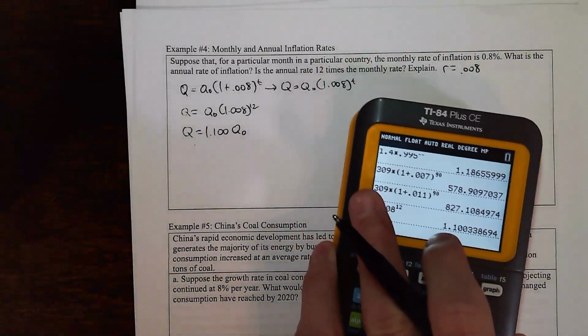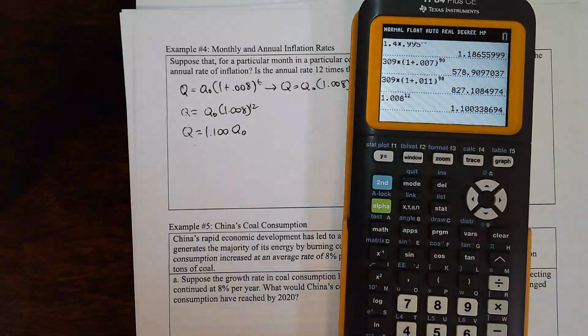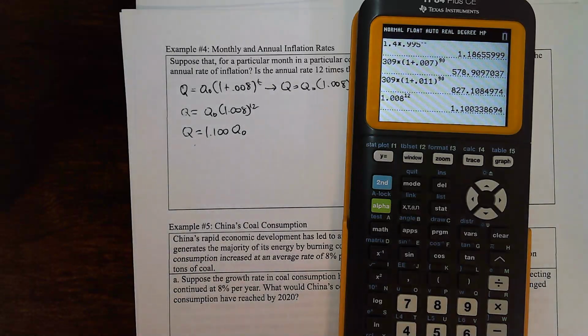It's 1.1 times the initial price, which means the annual inflation rate is 10%, because it's going up by 1.1 times. Note the annual rate is more than 12 times the monthly rate. Twelve times the monthly rate would be 12 times 0.8%, which is 9.6%.